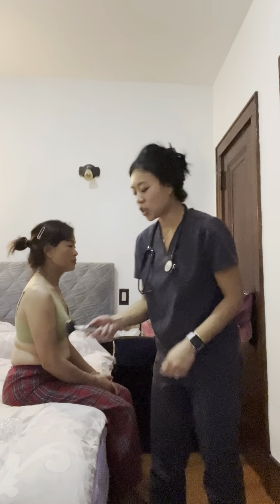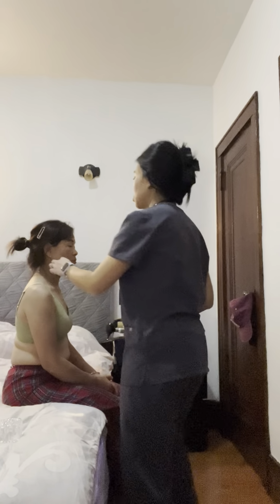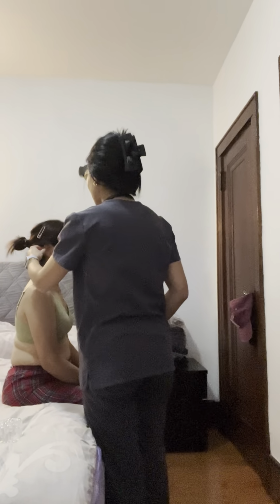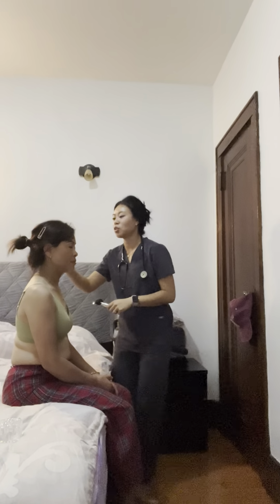So now I'm going to look at the inner structures of your ear. I'm going to pull the pinna up, out, and back. Looking for the tympanic membrane. It is pearly and gray. Same thing on this side.